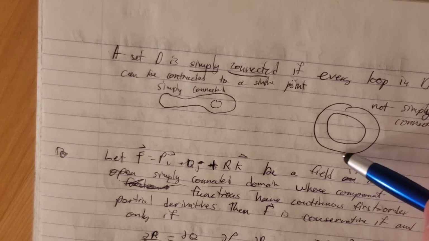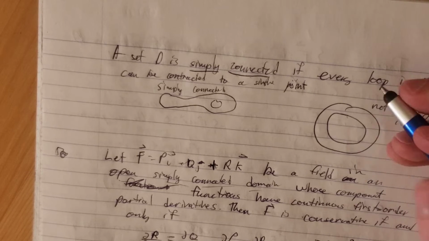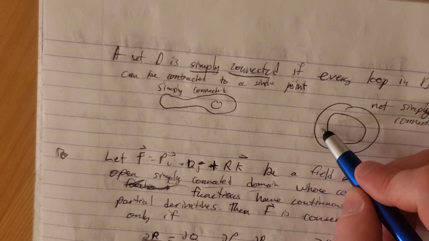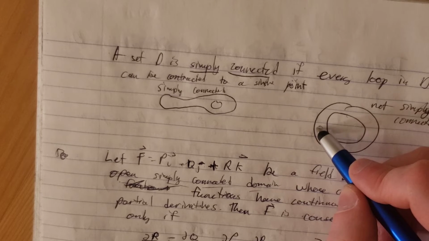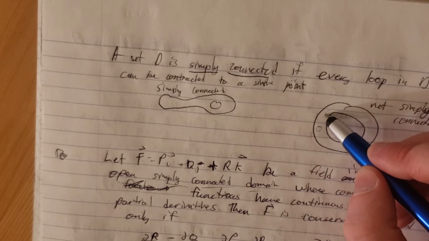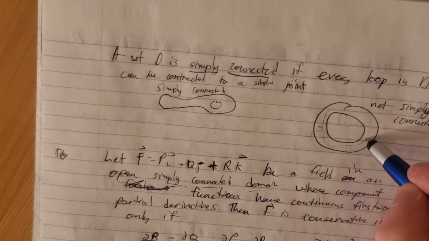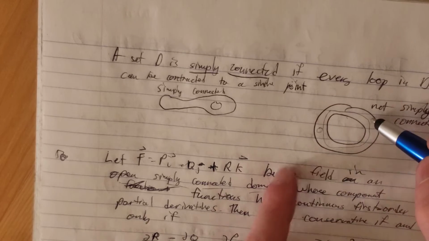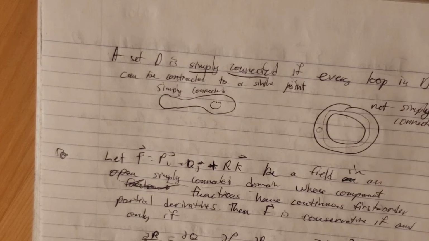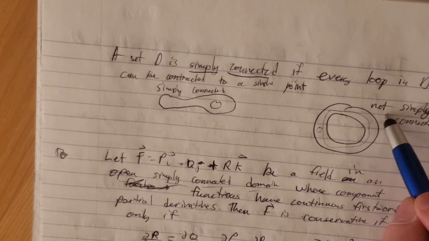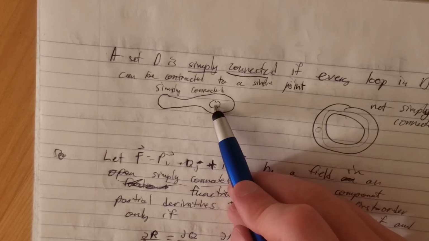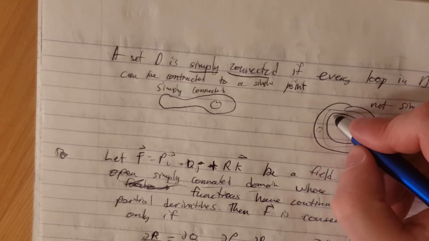Notice that if I get a region that looks like a donut over here, so we have a hole in the middle, that's no longer true. I could have a loop over here, that loop I can definitely contract down to a single point. But this needs to be true for every loop, and so what if I thought about this loop here? Well, I can't contract this down to a single point without leaving the region. So, because of that, we call this a not simply connected region. So, over here we get simply connected. Here we get not simply connected.